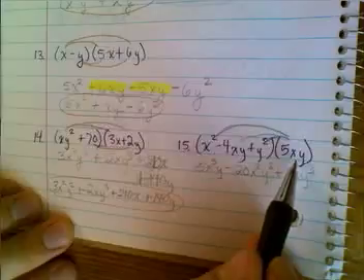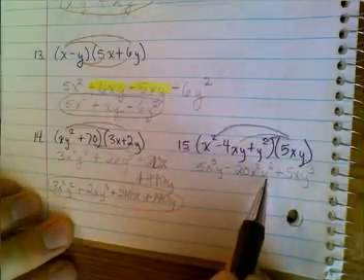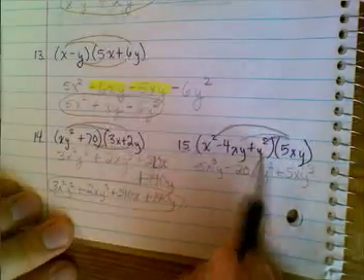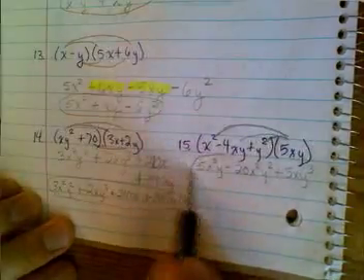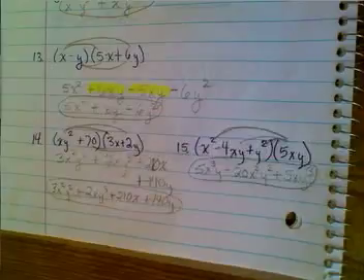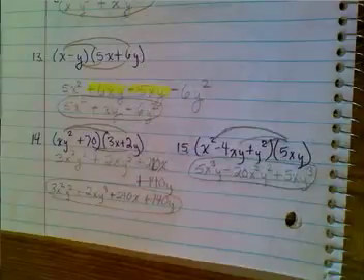We've got xy times xy, that gives me x squared y squared. Then I've got the xy times y squared, and that gives me xy cubed. Yep, so that's the way you do number 15. So that's all for those questions through 15 on page 67 in the Math 1 book. Enjoy.